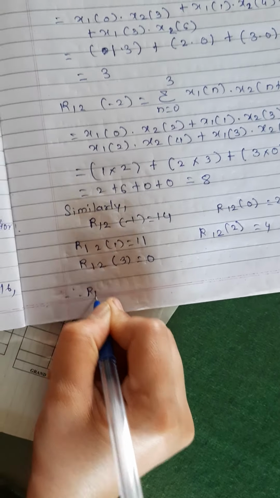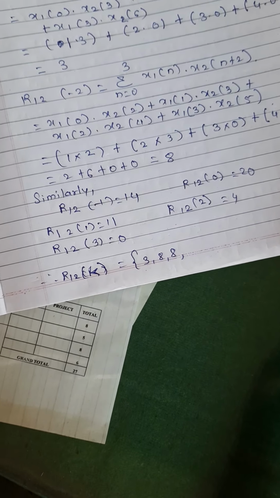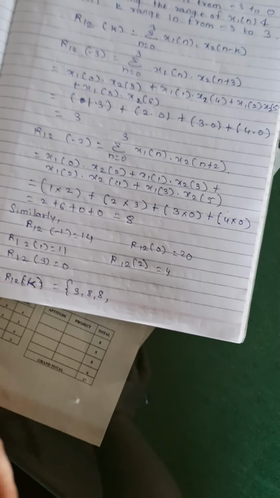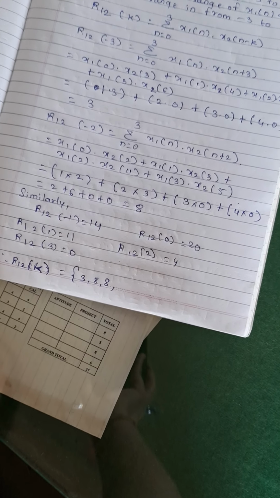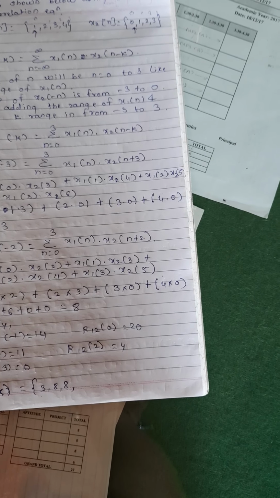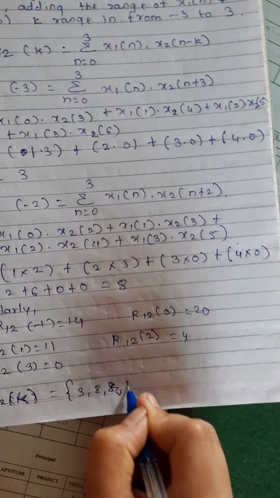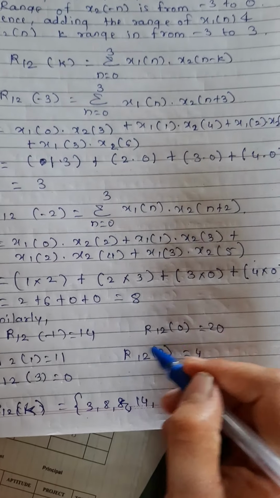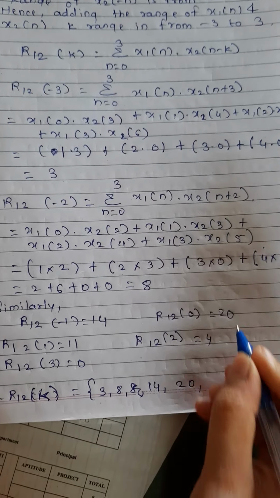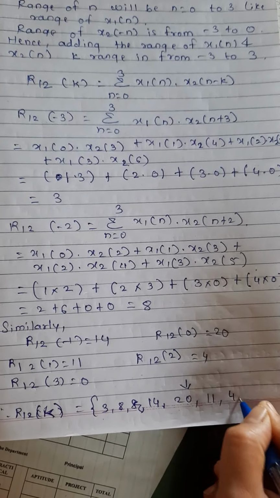So therefore R12 of k is 3, 8, 14, 20, 11, 4 and 0. This center value, 20, is for R12 of 0.